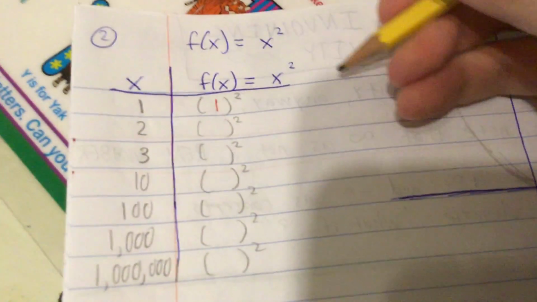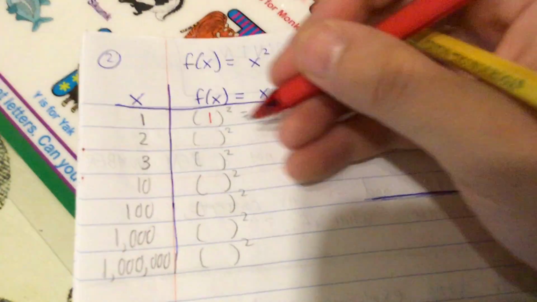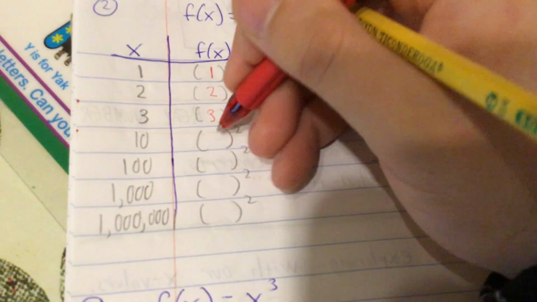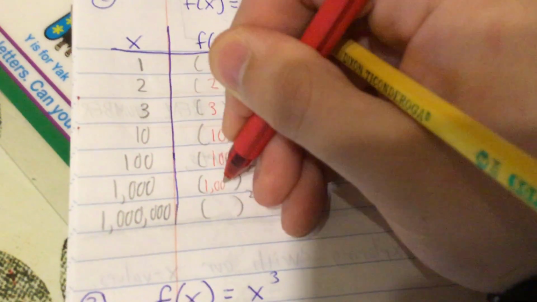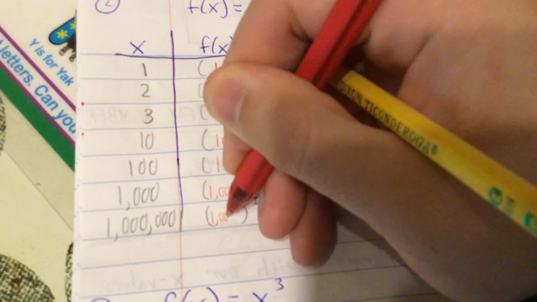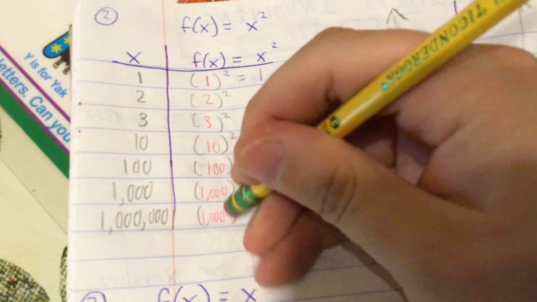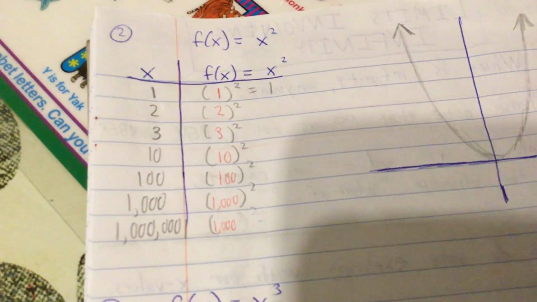Not very exciting, but you see what happens when we get closer and closer to infinity. If I plug this in for x, let me see if I can fit. Nope, I'm going to need a bigger input there. But you can see where this is going, and I haven't even written it.